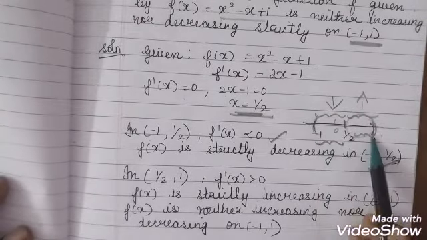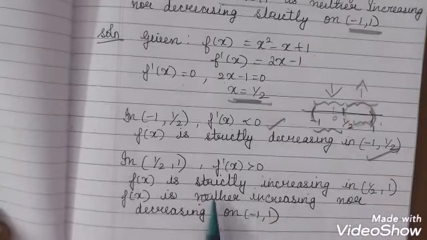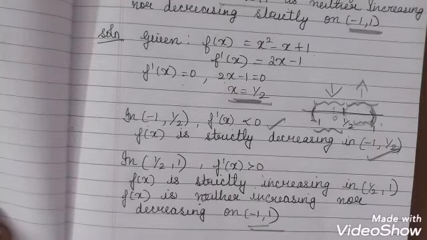Therefore, what can I say here? F of x in the interval minus 1 to 1 is neither increasing nor decreasing on the interval minus 1 comma 1. So whenever a question is given, read the question carefully, whether it is on the set of real numbers or in the interval minus 1 comma 1, or you will have to find the critical points actually. So these are the three different types which can be asked under this exercise.